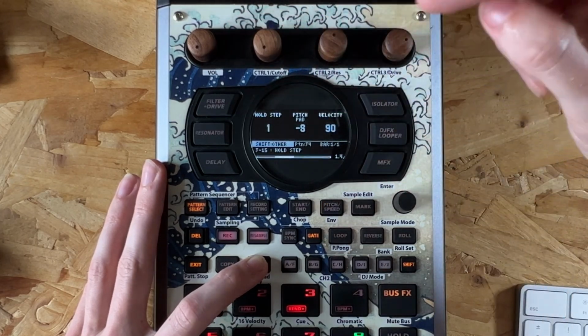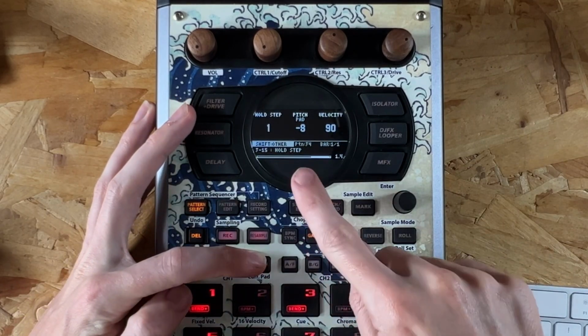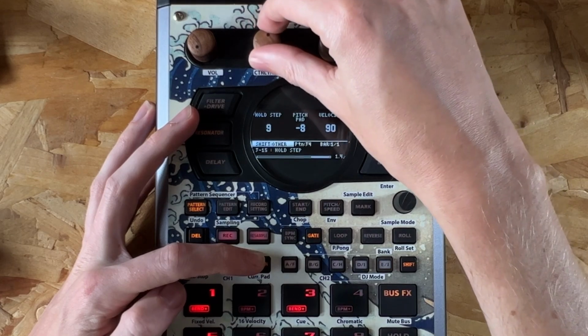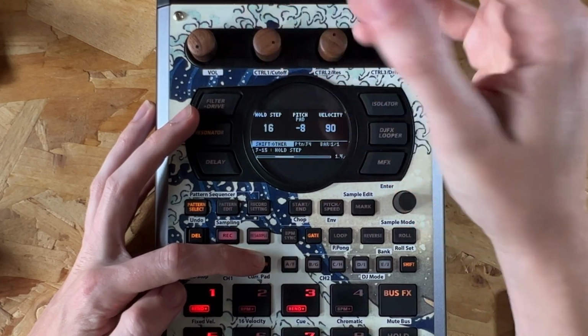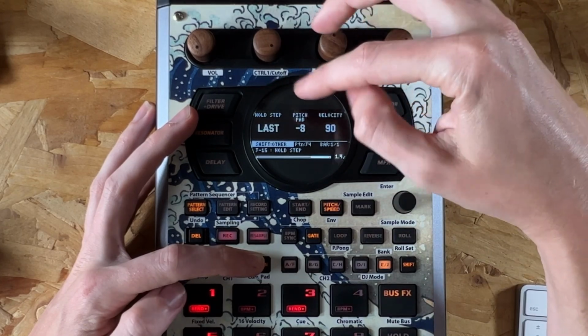So say, for example, you just wanted it to last for 1 step in the sequence. In the 16 sequences here, you press 1. If you wanted it to last for 2, you choose 2, 3, 4, 5, all the way up to 16. And there is one more option, which I'm not sure about. I don't know what last means here. I don't know what that does.